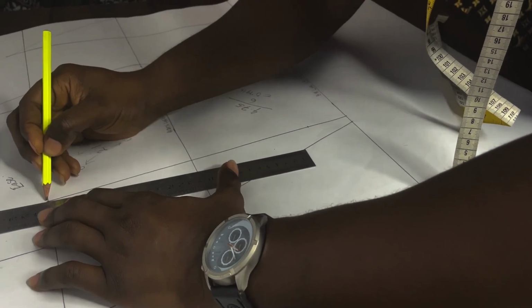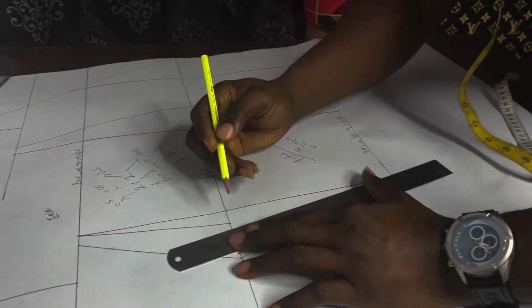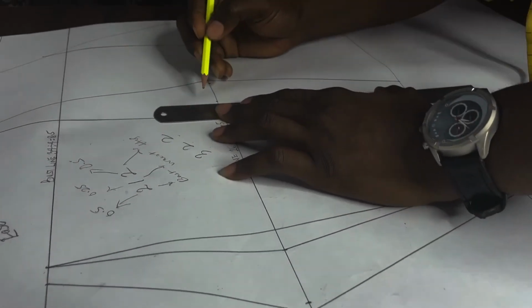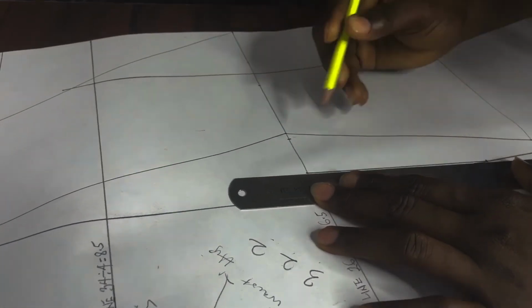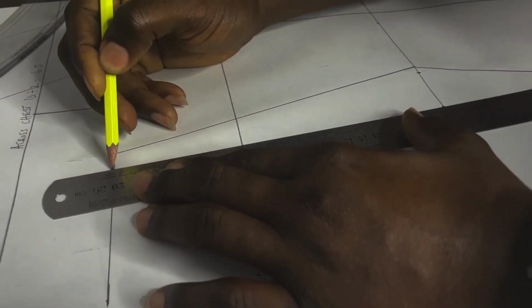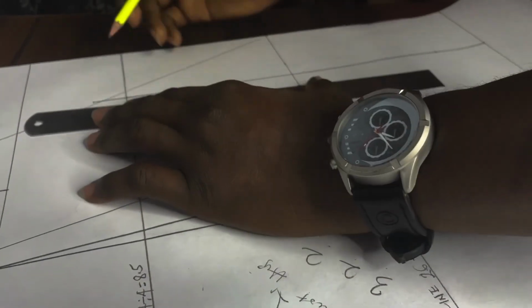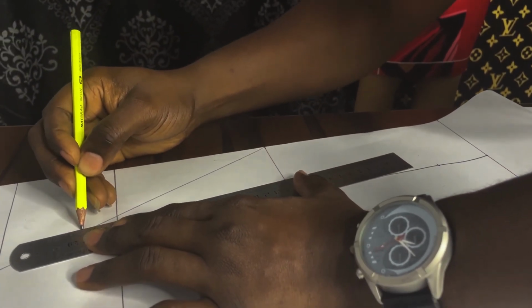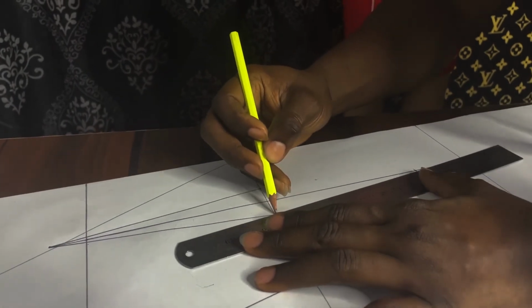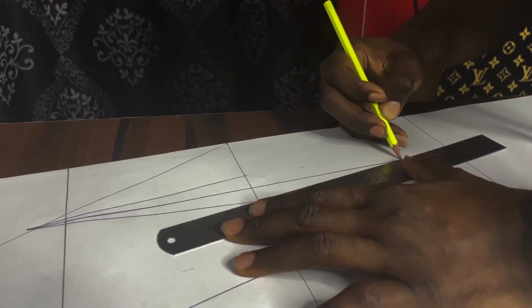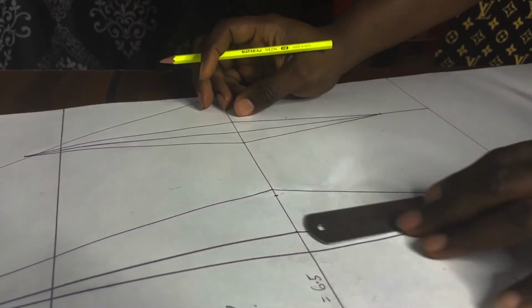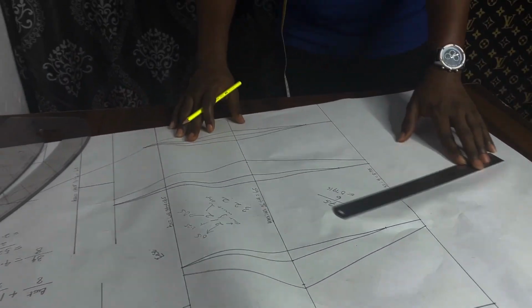From the side, this is the side seam part, we are connecting. Now looking at the hip part, you will discover that the hip is kind of straight.